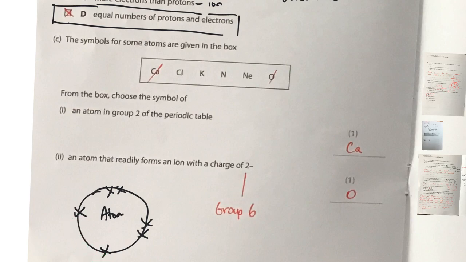So I need to gain 2 in total. If I draw those in red, my new electrons, that's going to give me a charge of 2 minus. My only atom there, which is in group 6, is oxygen. So I've picked that one there.